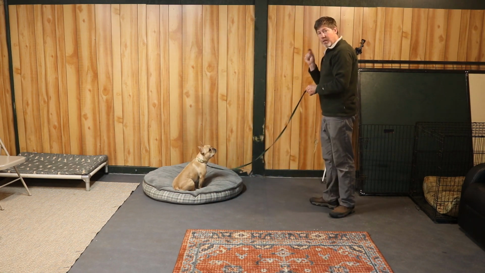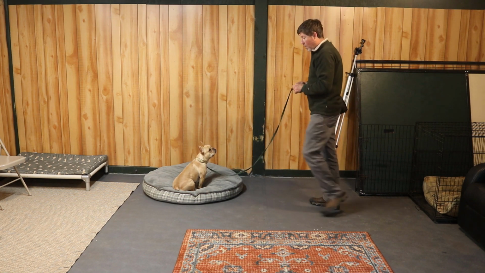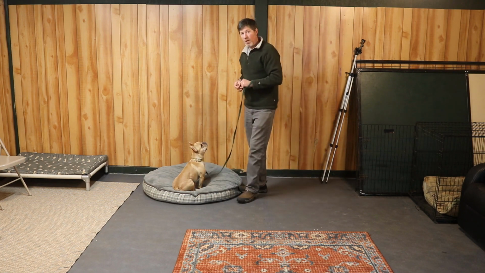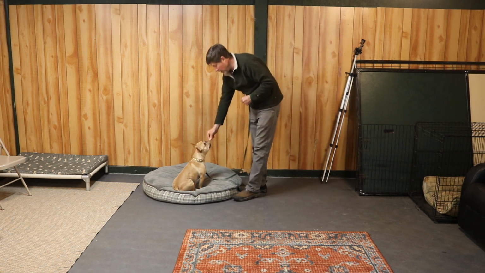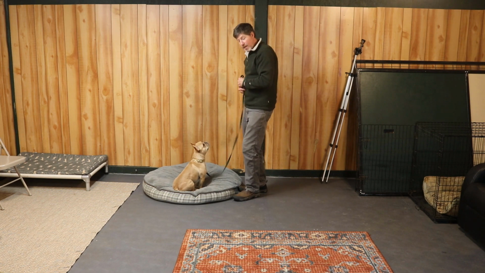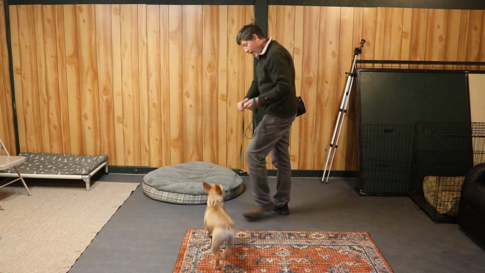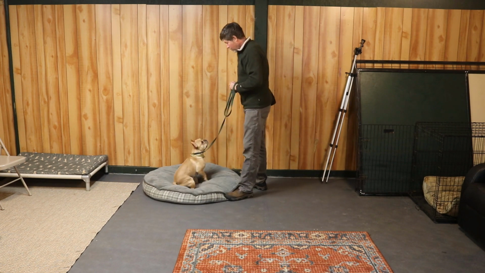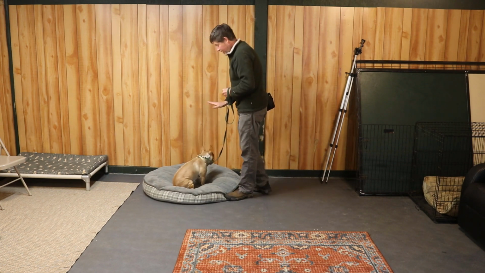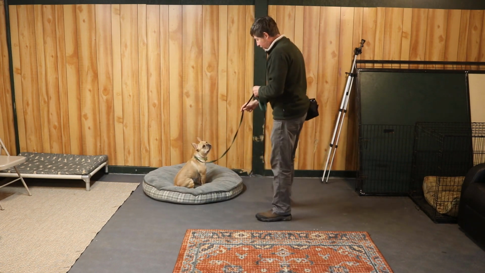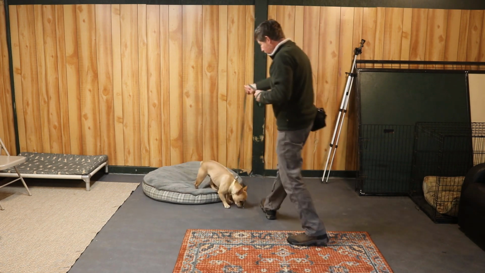So this aspect of the stay is distance. So we are working on increasing the distance away from the dog. You will always return to the dog at this stage and feed. Good. And release. Okay. All right. So again, place. Good. Stay. Increase distance. No.